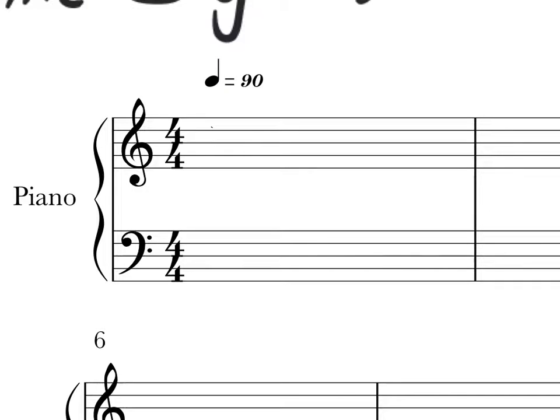All right, the top number means that there are 4 beats in a measure. And the bottom number means that the quarter note, we're actually going to draw the note, gets 1 beat. Of course, that's one that you already know.